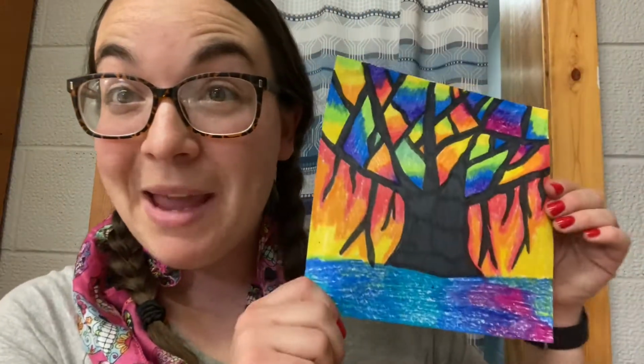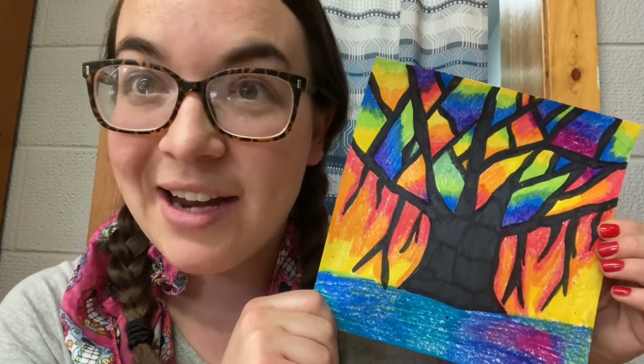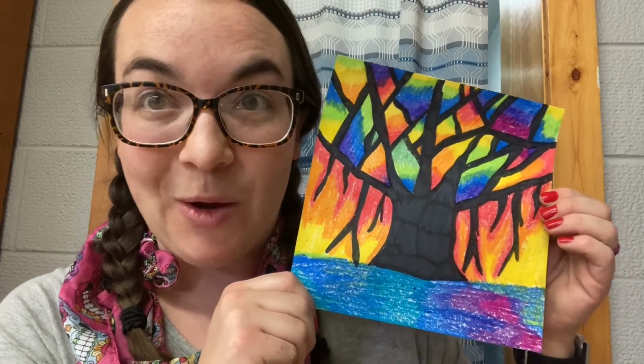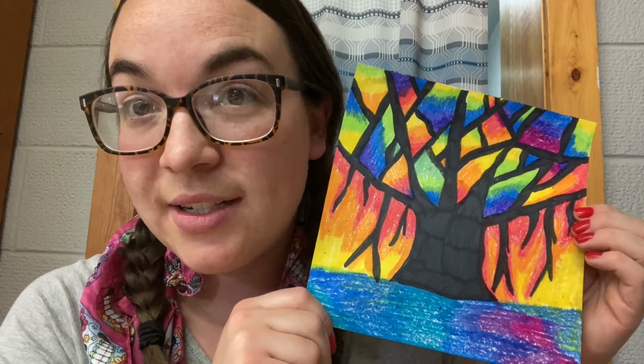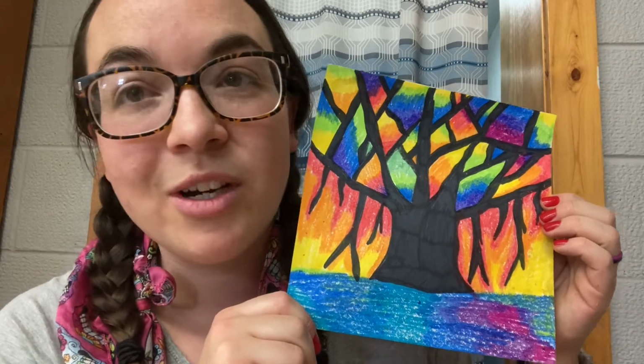Today in 4th grade, we're making our very own versions of a banyan tree. We're going to learn a little bit about the history of this tree. We're going to discuss positive and negative shapes, and we're going to review our warm and cool colors utilizing the tool of the color wheel. These trees are really interesting and they come from India.